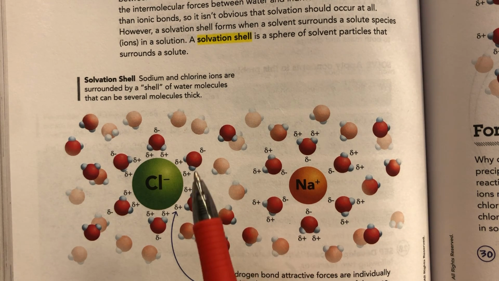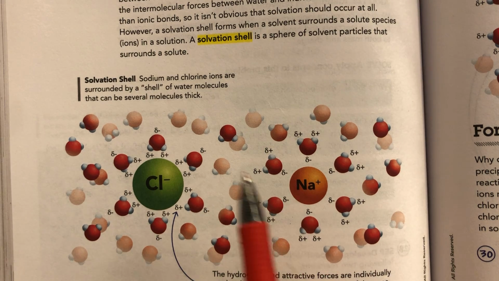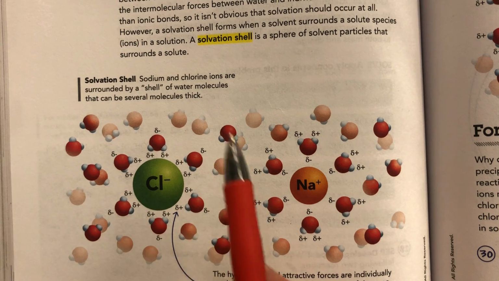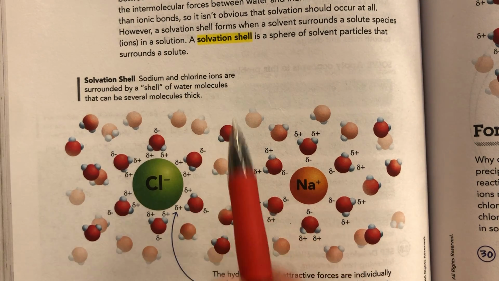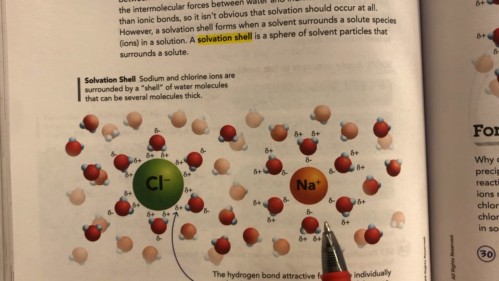And if you look closely, the water molecule is arranged in a direction that correlates with the charge of the ion. And we know that sodium and chlorine will separate, and they're soluble. They're now separated, and they are in their ion form. And these water molecules form a solvation shell, a sphere of solvent particles that surround the solute.